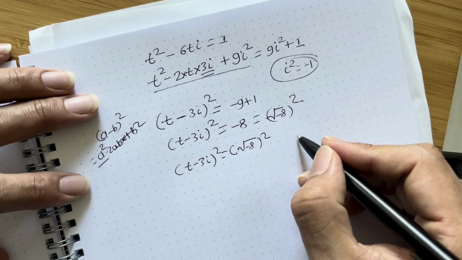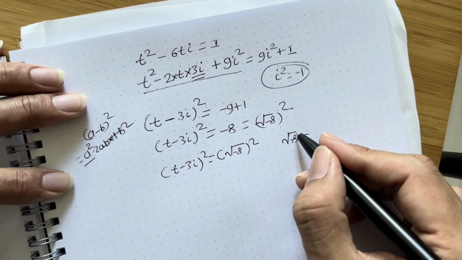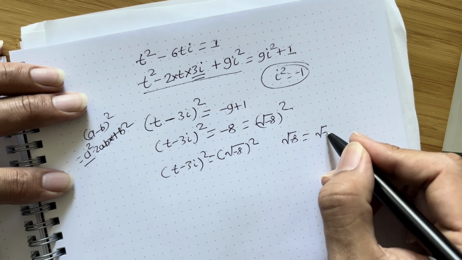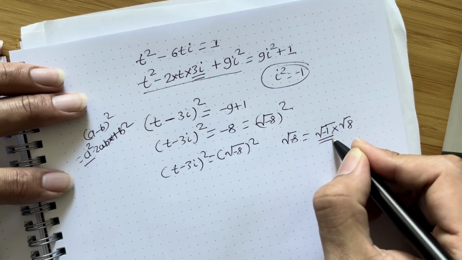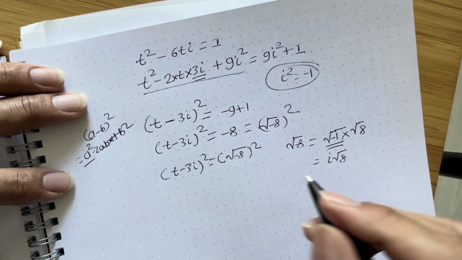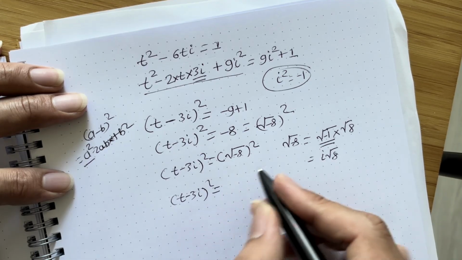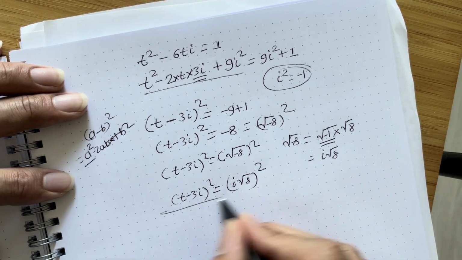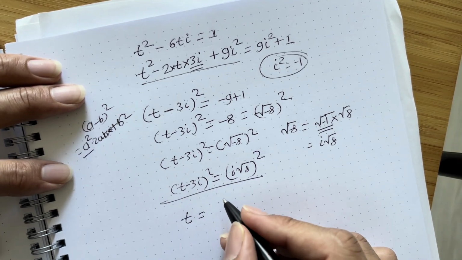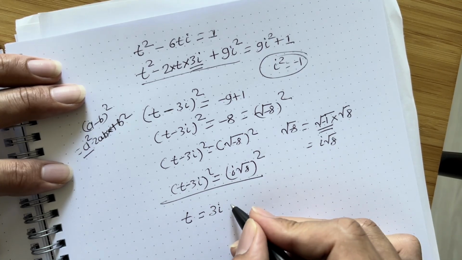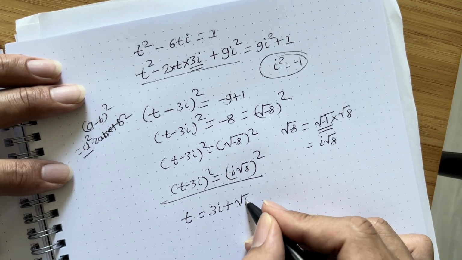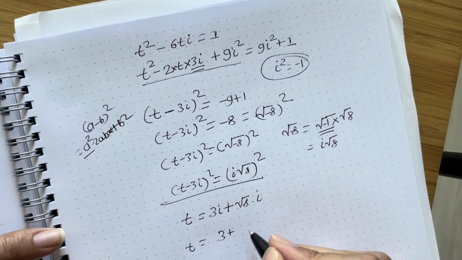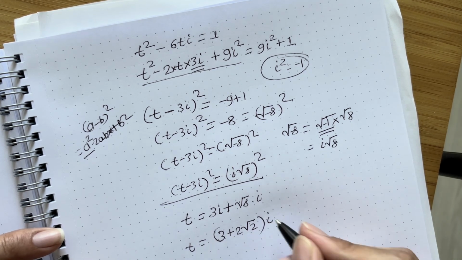But again, this can be split up as minus 1 into 8, and square root of minus 1 is i. So it will become t minus 3i whole square equals i into root 8 whole square. So now we have our solution. t equals 3i, for simplicity just take plus root 8 into i. So t equals 3 plus root 8, which is nothing but 2 root 2, times i.